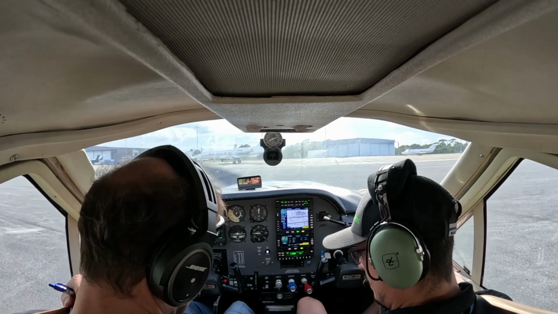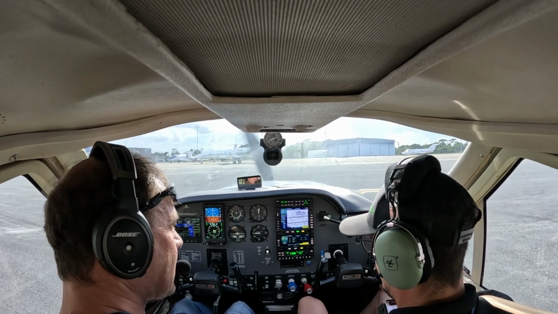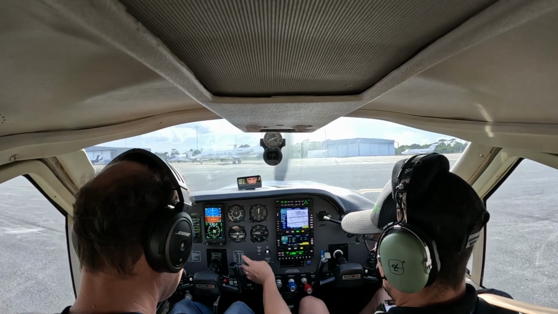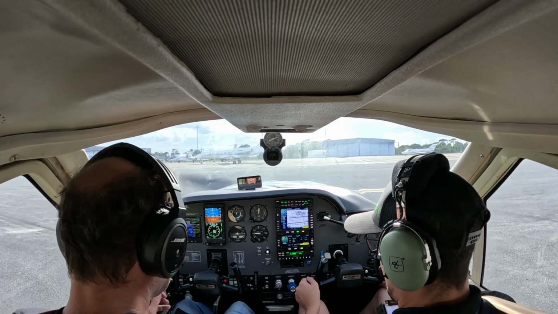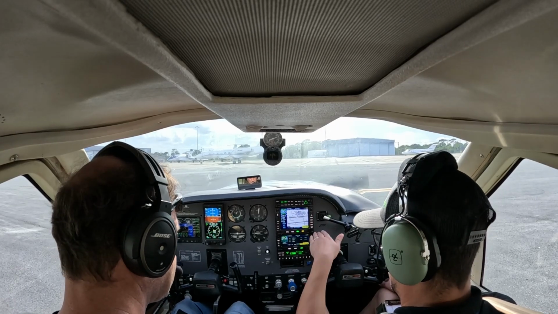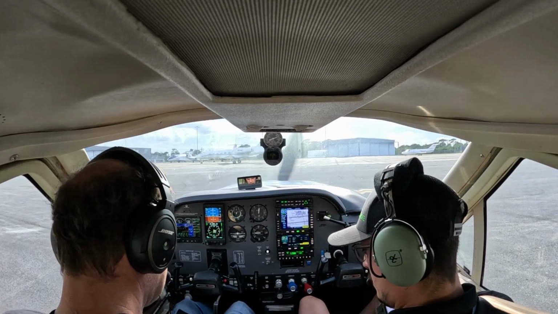Okay, and climb out speeds. We're going to climb out with 10 degrees of flaps, 80 miles an hour to 85. So rotate at 60, climb out at 80 to 85. Once we're above 50 feet, flaps up, and accelerate to 92.